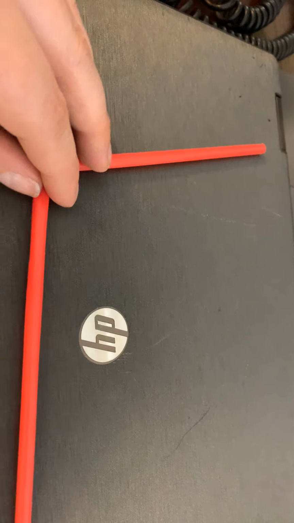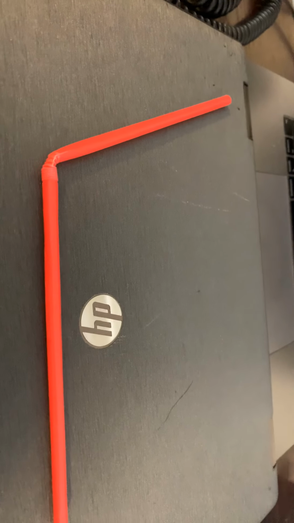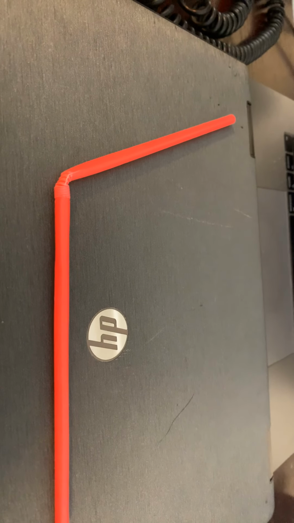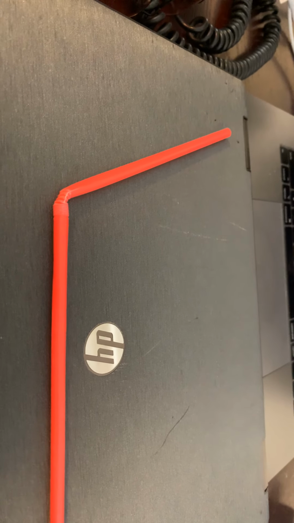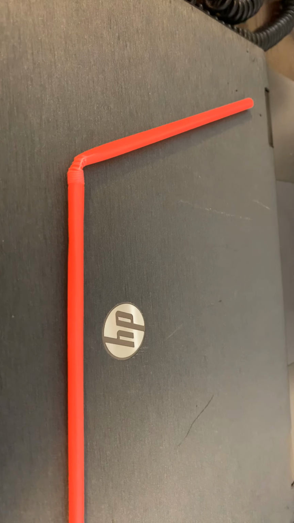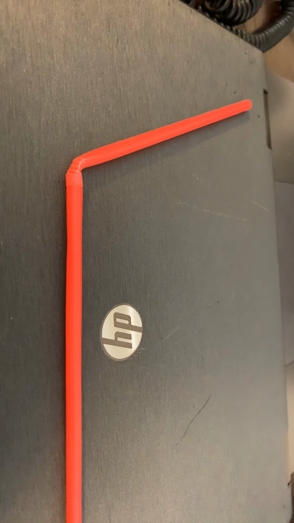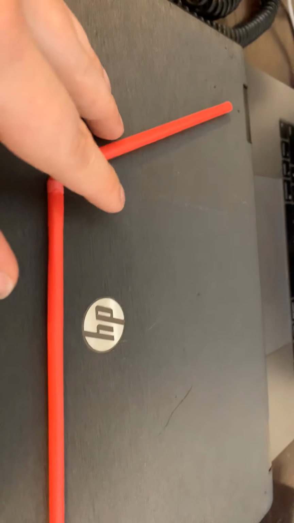So let's talk about the 3 different types of angles that we learned about in our lesson today. We have either a right angle, an angle that is less than a right angle, or an angle that is greater than a right angle. As I make different angles with this straw tool, please think in your mind what type of angle it is. So here's our first angle.